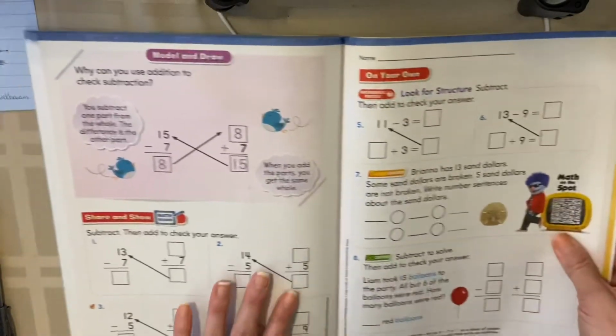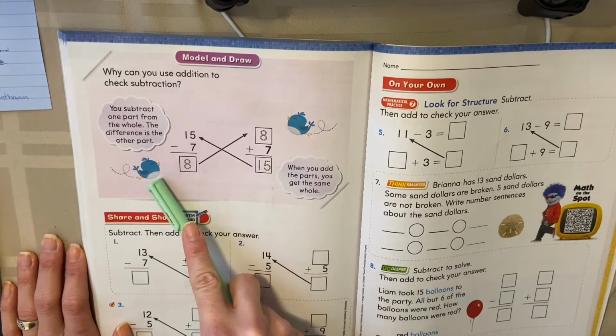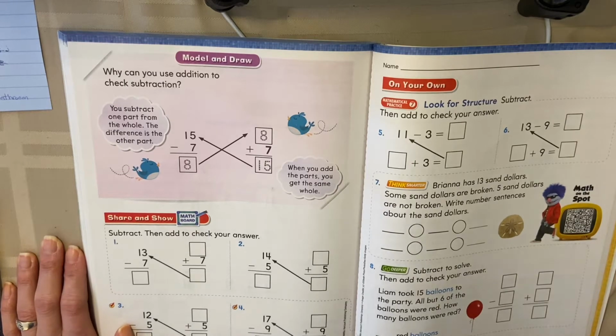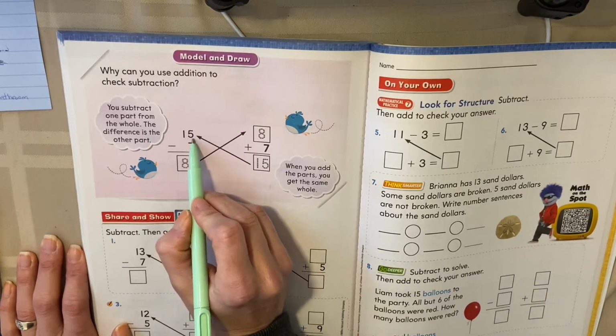All right. It says, why can you use addition to check subtraction? This little birdie over here, you subtract one part from the whole. The difference is the other part. When you add the parts, you get the same whole. So in other words, here's our minus problem. We start with the big number first.